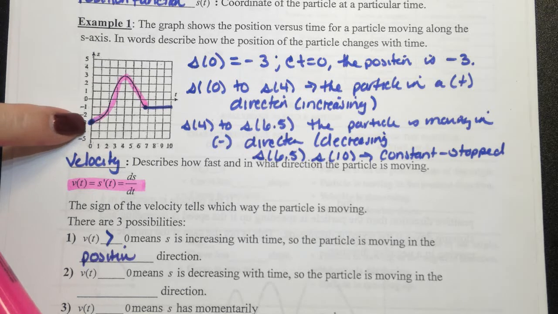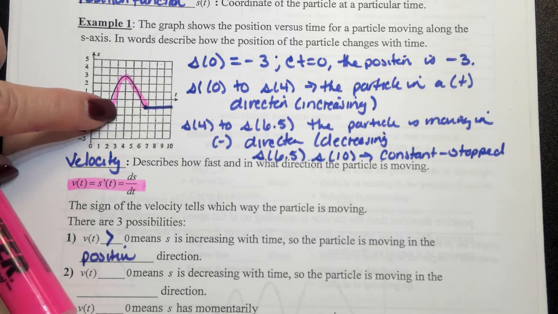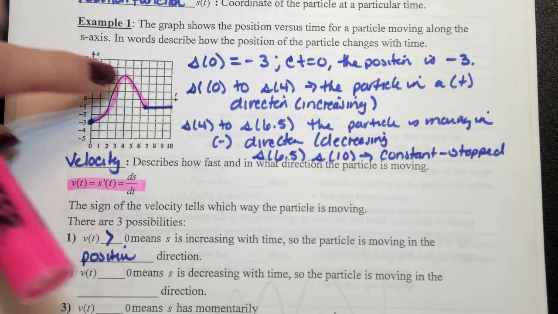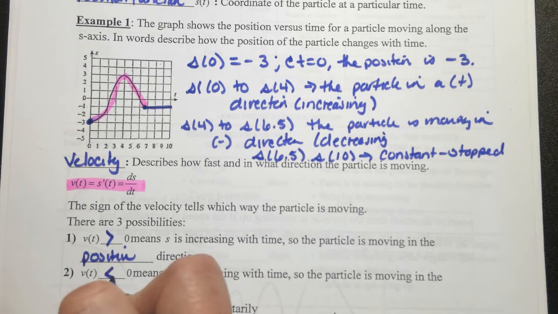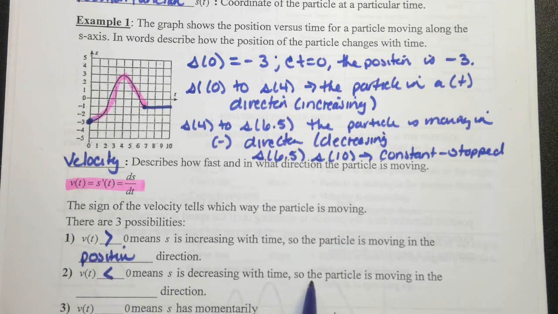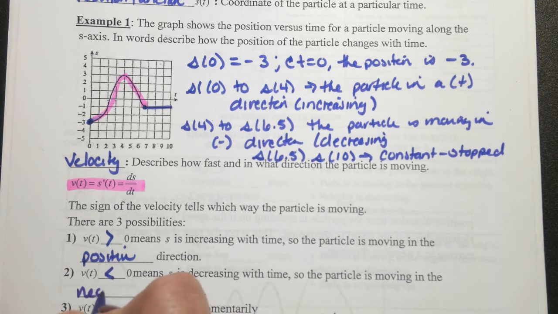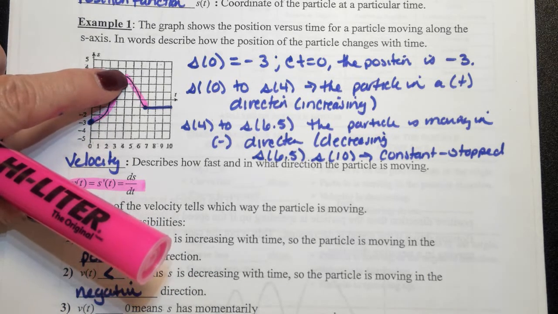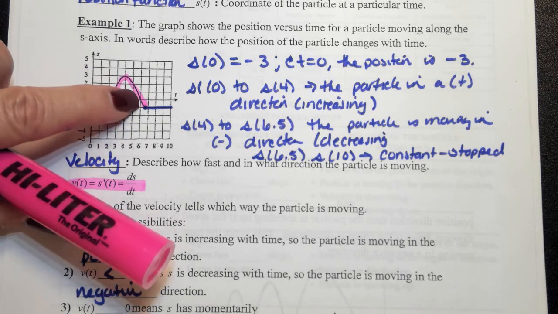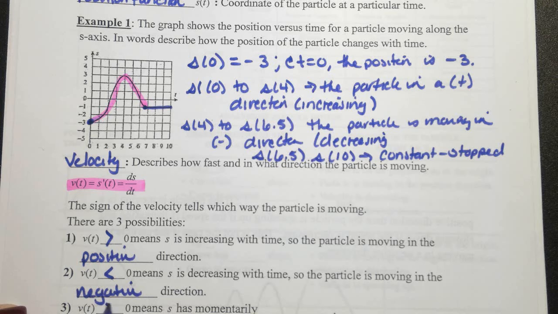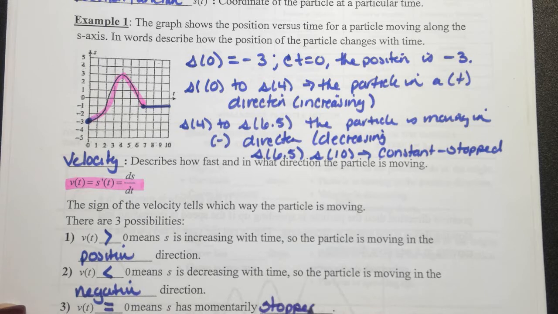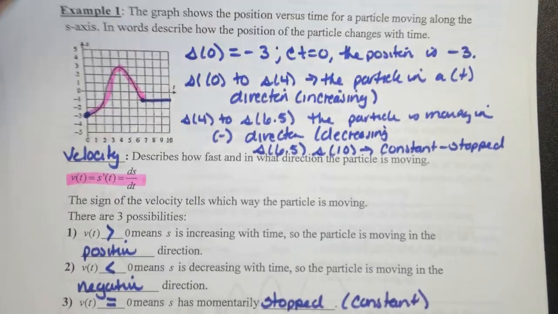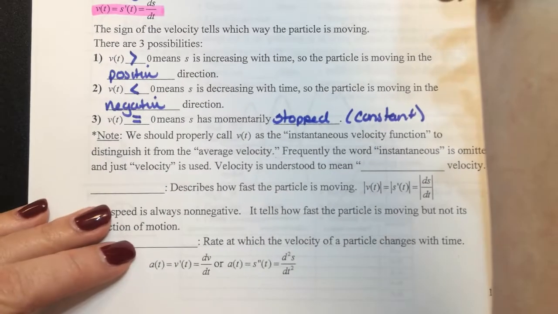And again, we saw that when we examined the graph of s of t, the slopes of your tangent lines were all positive from 0 to 4. v of t may be less than 0, which means s is decreasing with time, so the particle is moving in the negative direction. And again, we saw that when we were examining our position curve from 4 to 6.5, the slopes of all my tangent lines were negative. Or v of t equals 0, which means s has momentarily stopped. And that's where on our position curve it was constant. We had a slope of 0. So those are 3 things that could happen with our velocity signs.